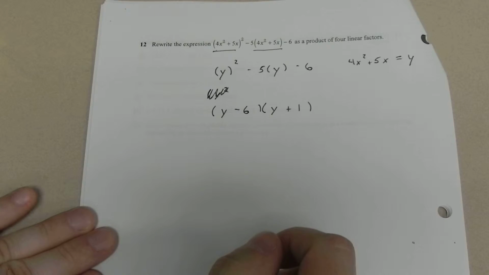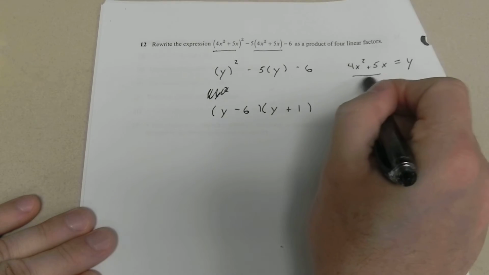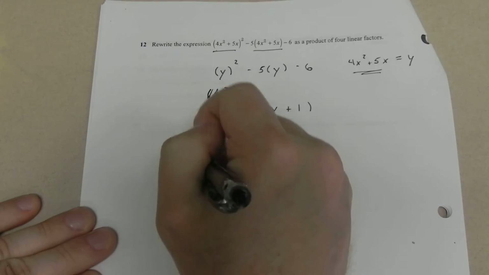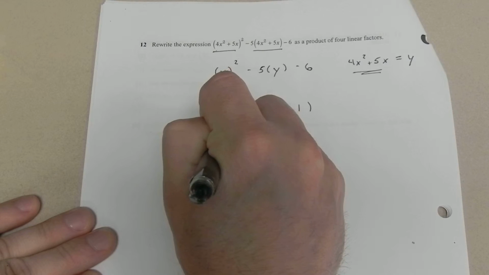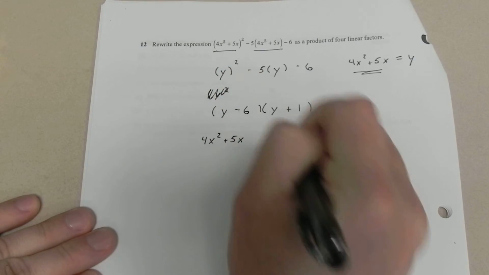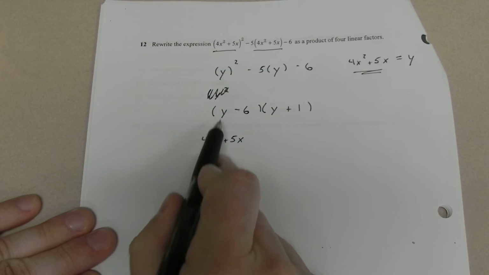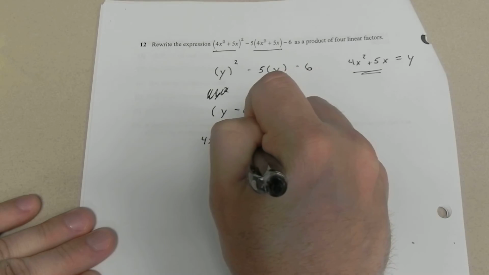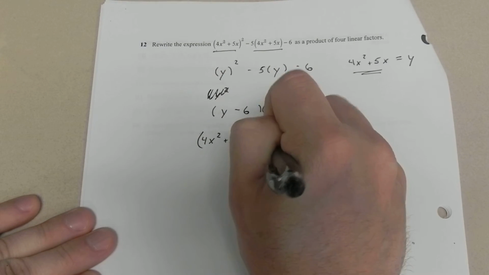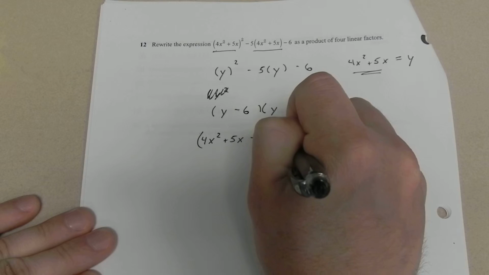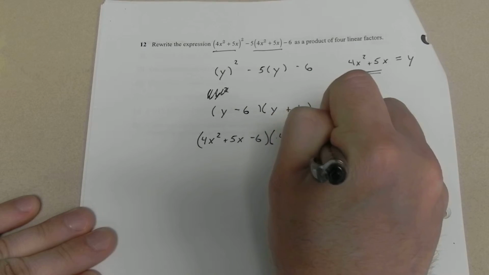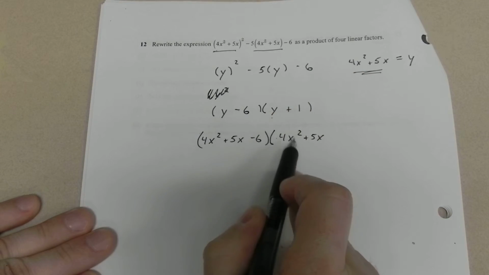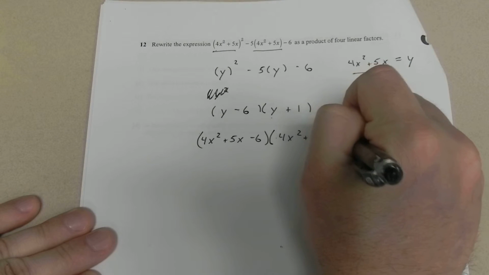So now I can reintroduce my true value of y. 4x squared plus 5x, that's my y, minus 6. 4x squared plus 5x, there's my y, plus 1.